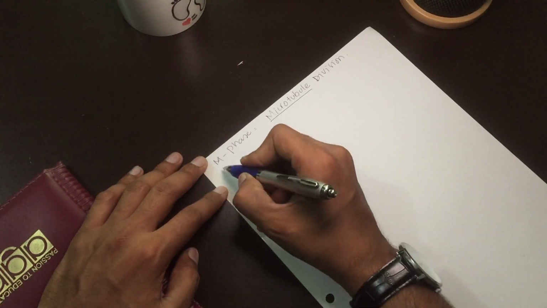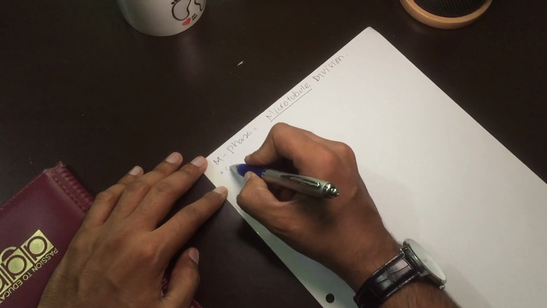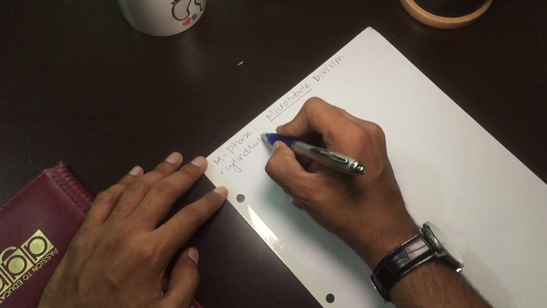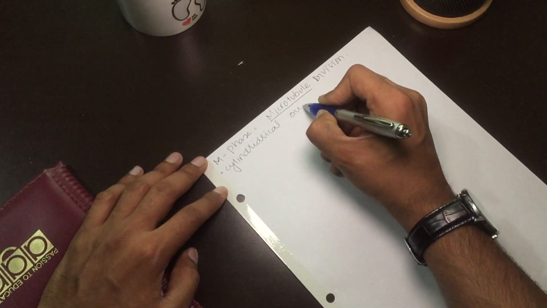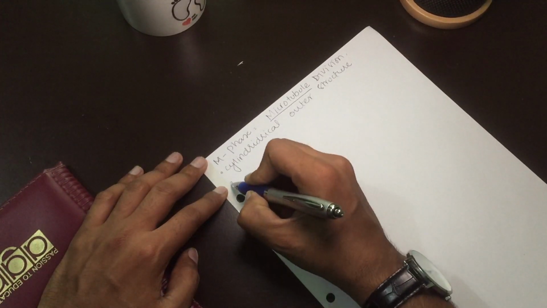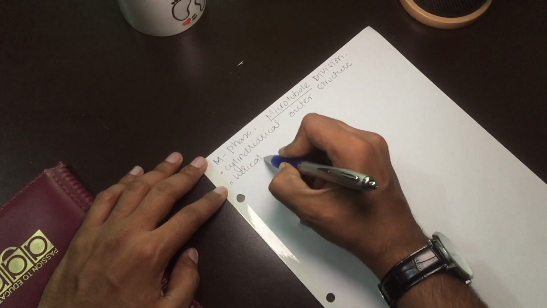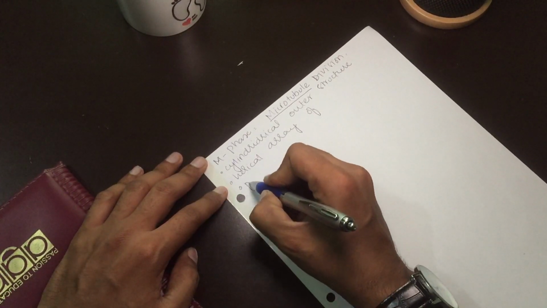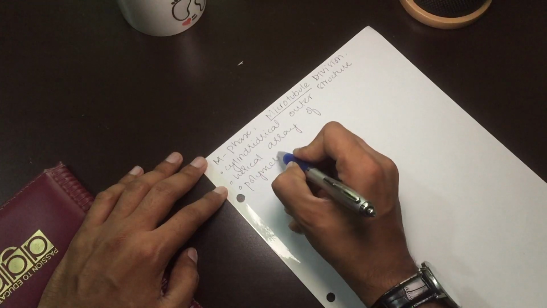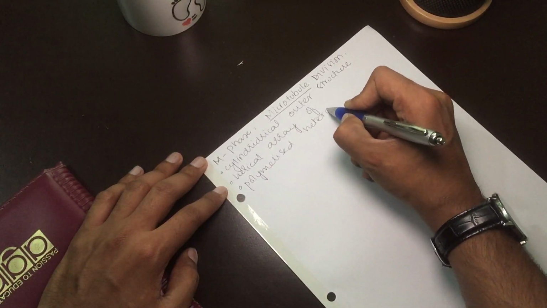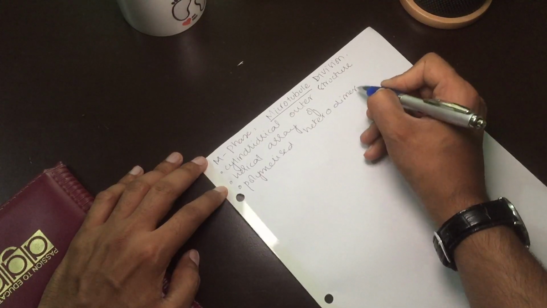So the structure of microtubule, they're actually a cylindrical outer structure which is made up of a helical array of polymerized heterodimers.